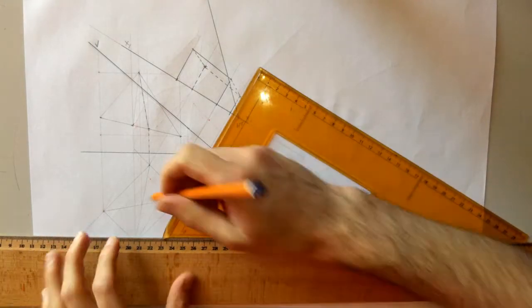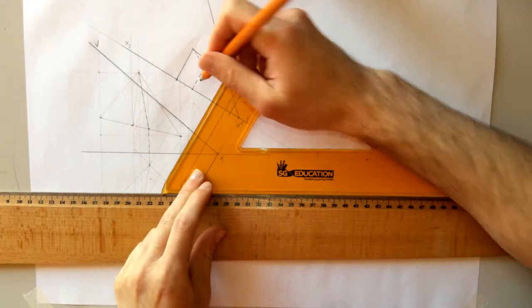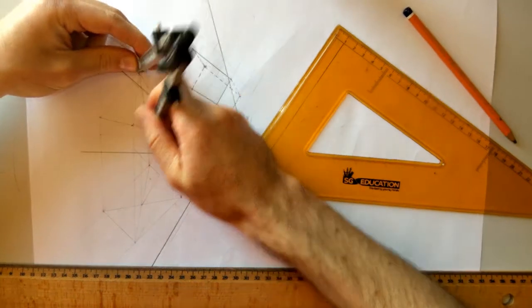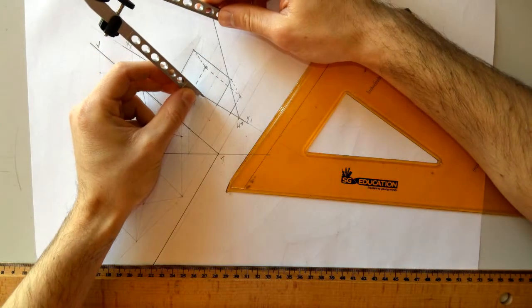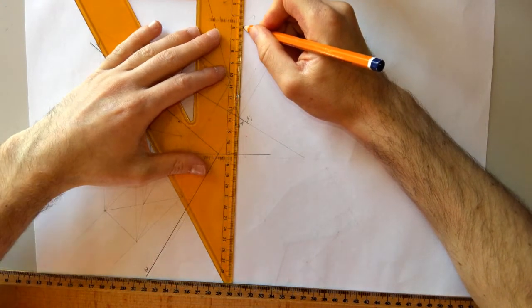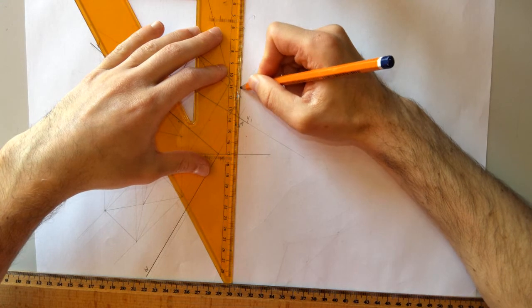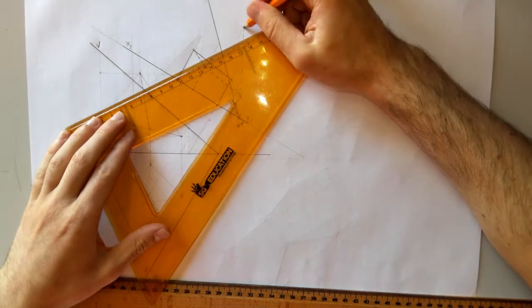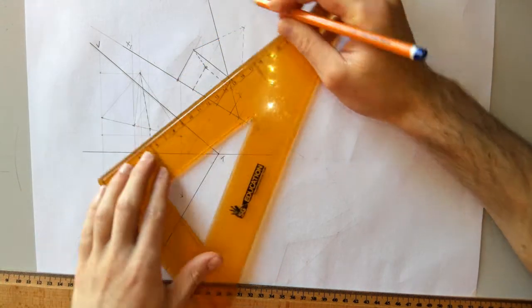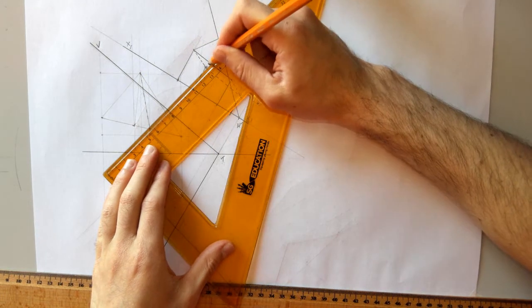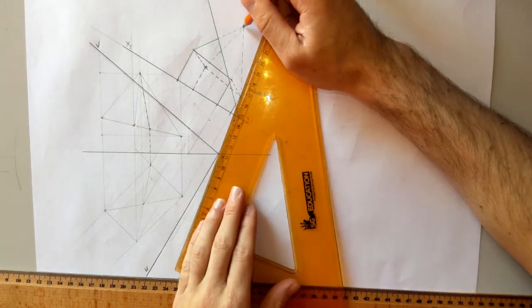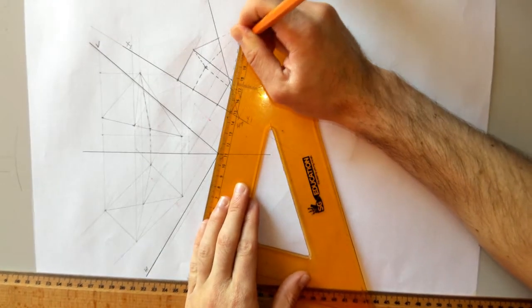And then for the very top, extend my line out, take my height, mark it off there, and then connect all my corners. So all this is going to be dashed, it's all been cut away. And then that's all been cut away as well.